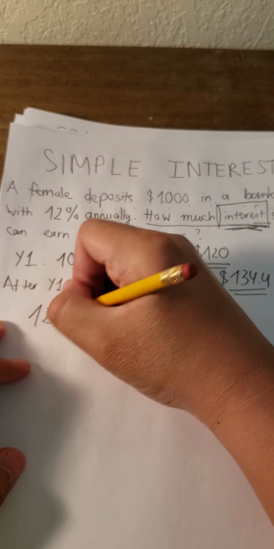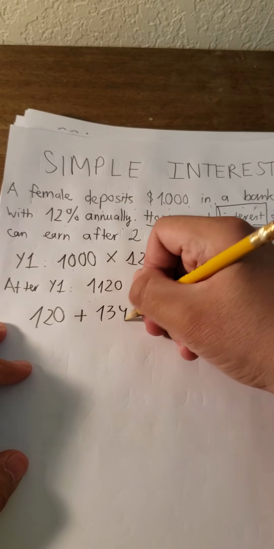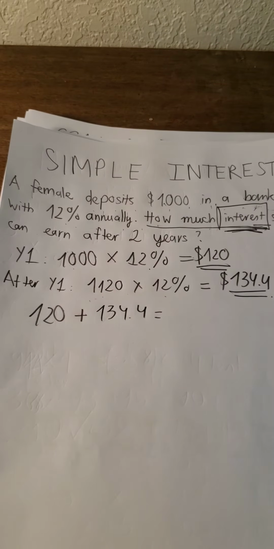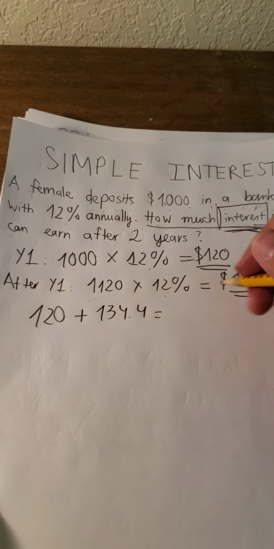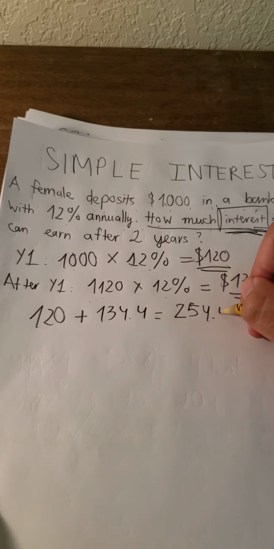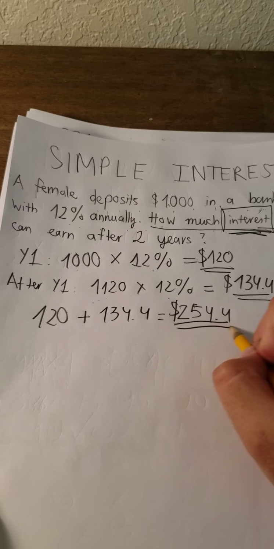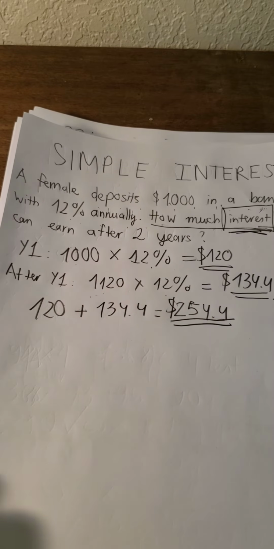So the total interest after 2 years should be like this, and we have 254.4. So that's it, the total interest after 2 years for simple interest.